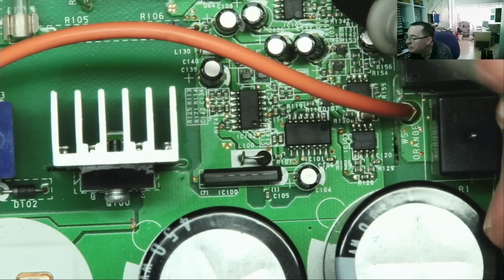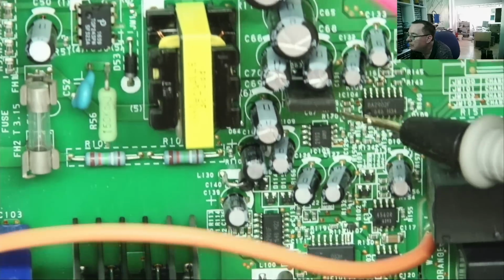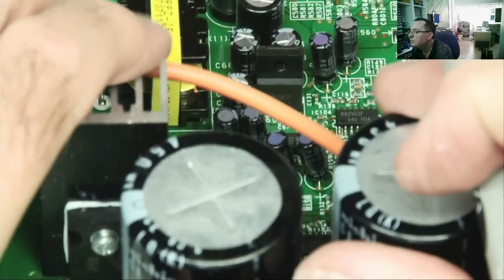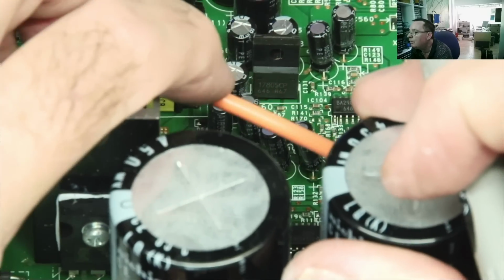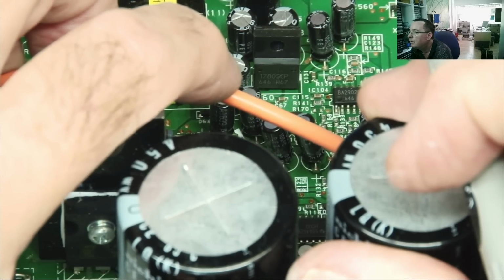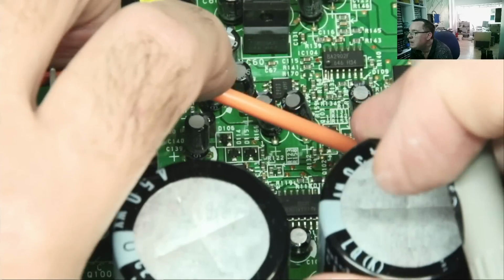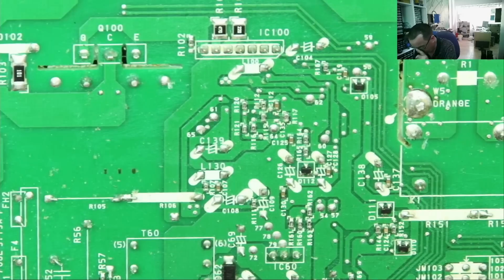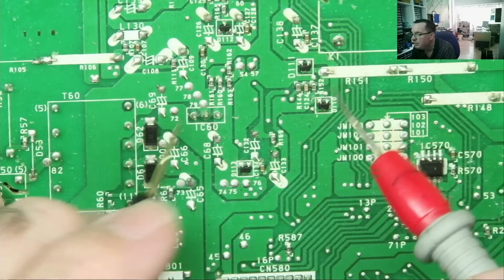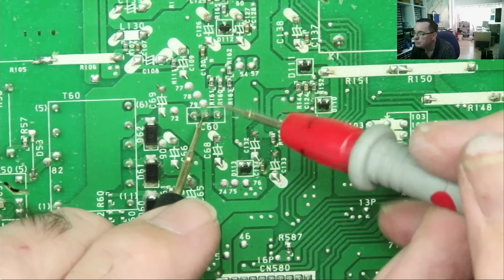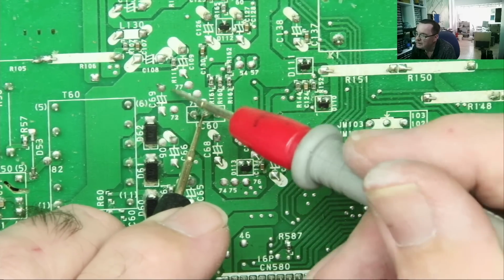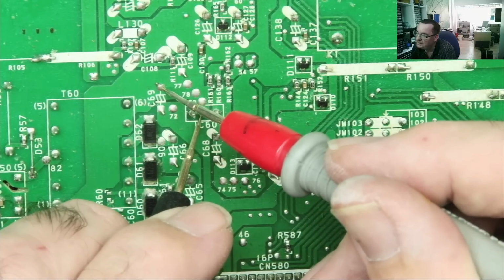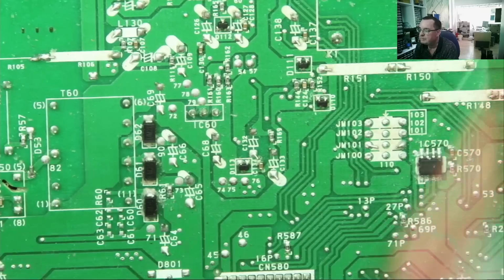I can't actually get onto the chip itself. Okay, it's plastic on the back, there's no metal tab. It's too low to the ground to actually get onto it. But from the rear I can probably figure it out, so center pin will be ground, goes to some capacitors, goes here. So C109, C69, let's see if we can just find those.